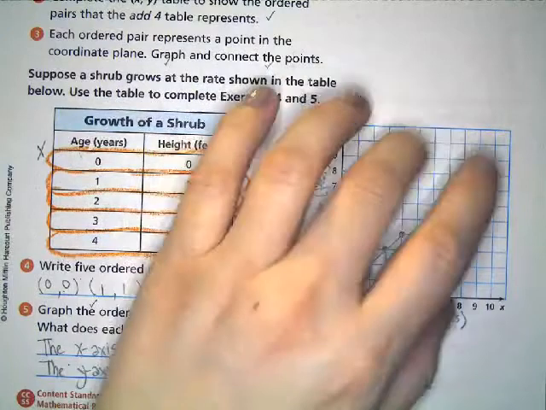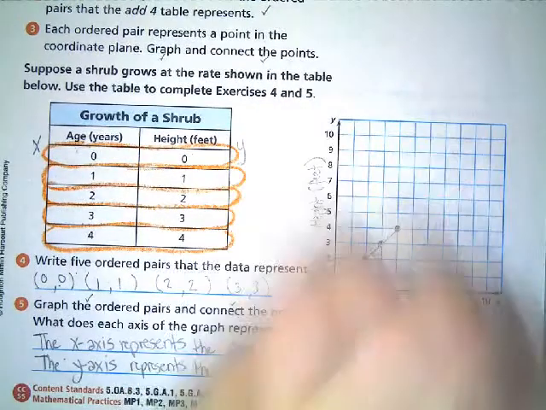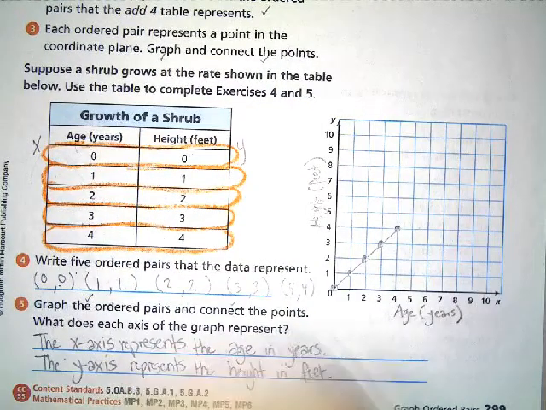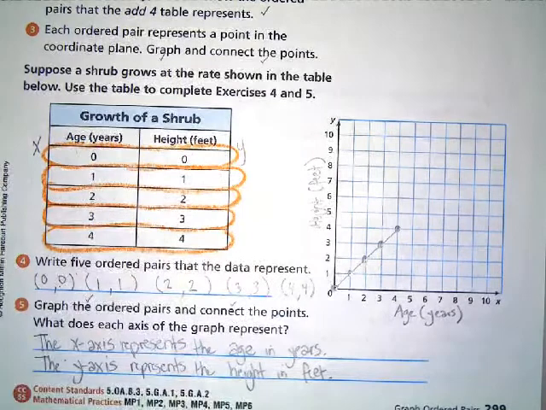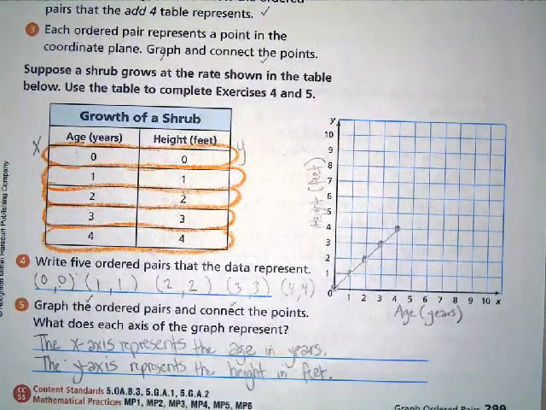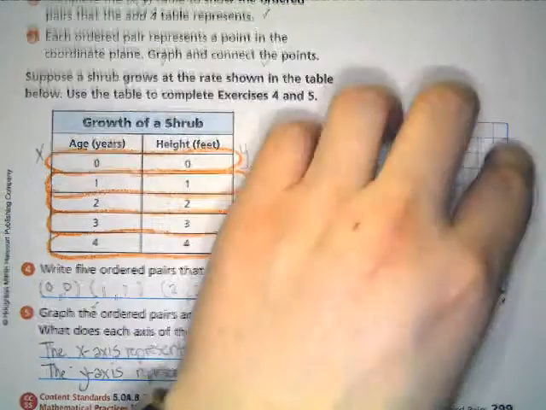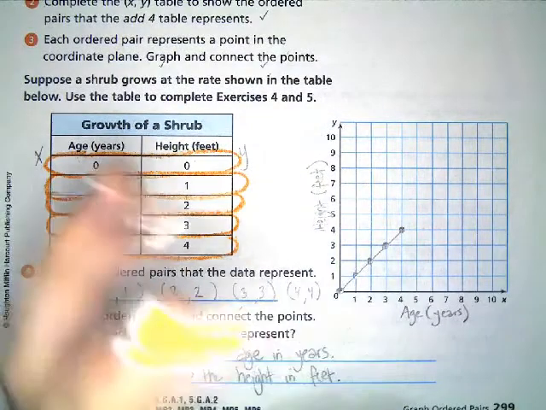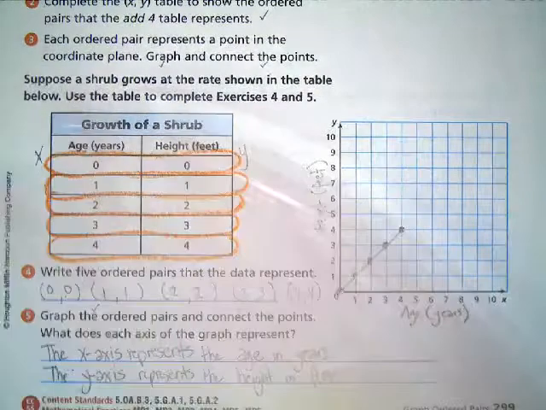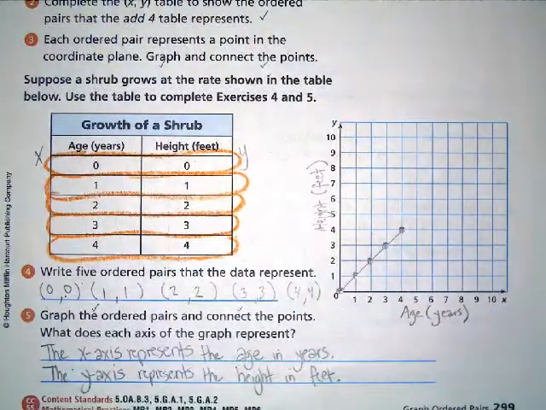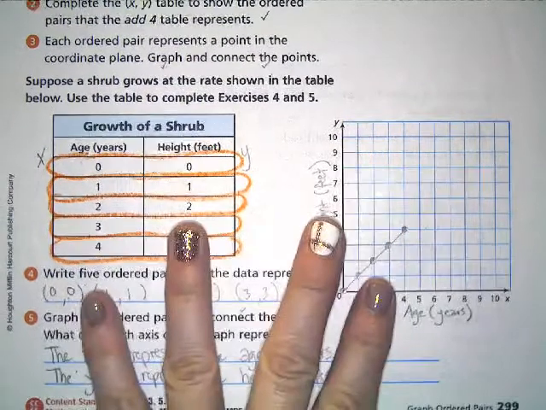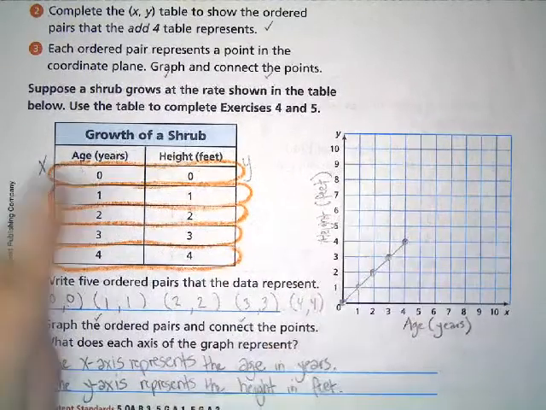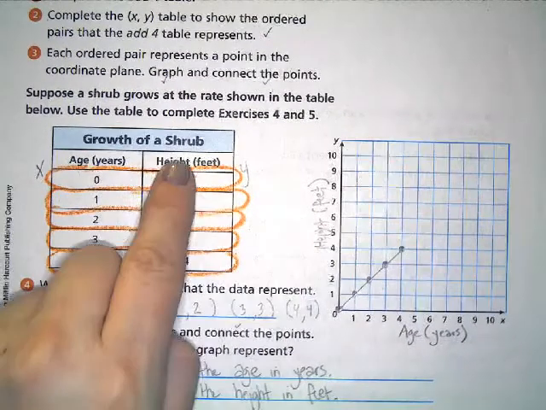One thing we're missing for this, and it hasn't asked us to do this, but I know that your assignment and the quiz and the test do ask this. They will ask you sometimes to give this graph, this coordinate plane, a title. Like, what are we looking at? What do you think might be an interesting title for this particular graph? There is a right answer here. I would use the information they have given you.